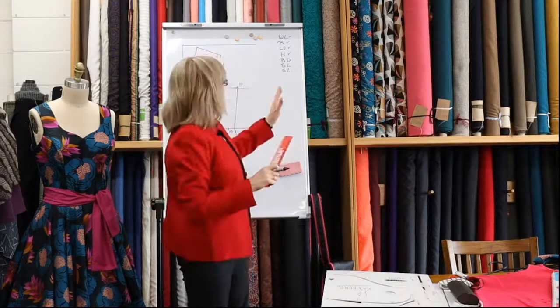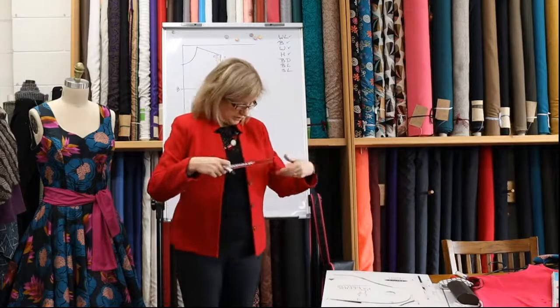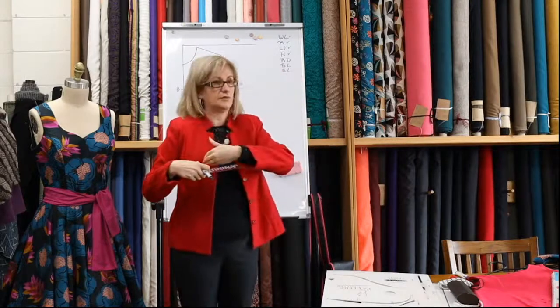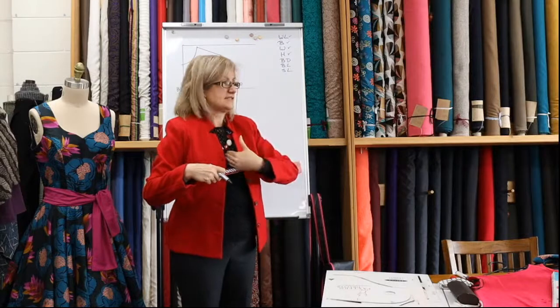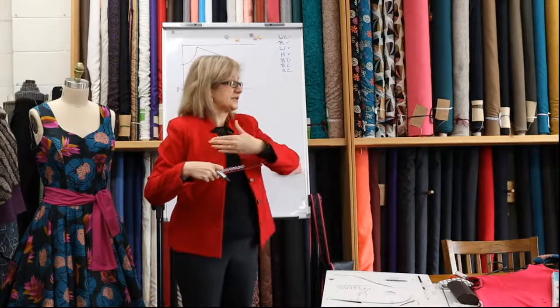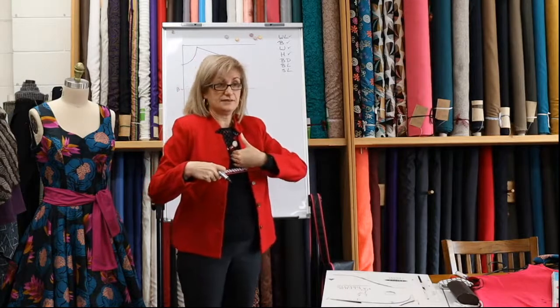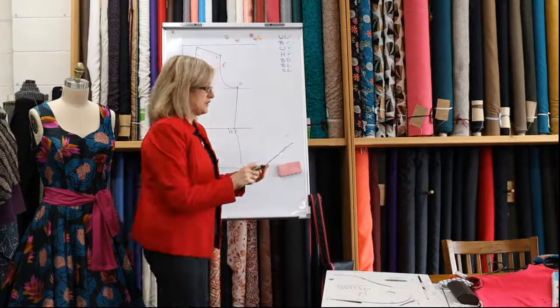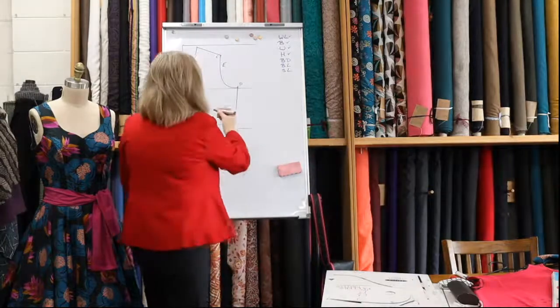So with our bust distance, we're actually going from point to point. That's the only measurement you have to halve, because we're doing half the front. So if my bust points are 22 centimetres, half of that is 11. So 11 is what I'm marking. This is your centre front.